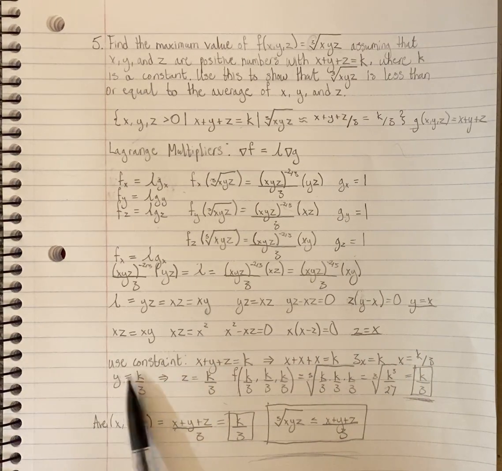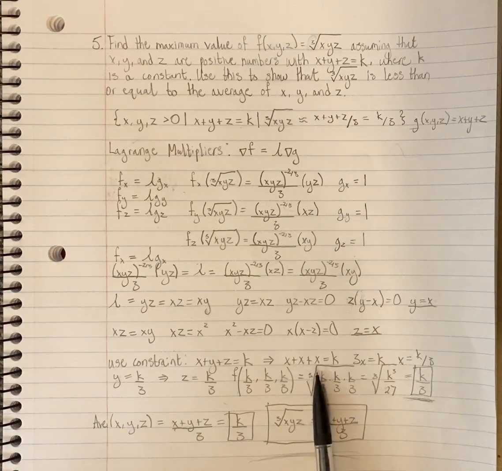So then we can go back to our constraint, x plus y plus z equal to a constant k. Well, we know our variables in terms of one variable now, so that would just be x plus x plus x equal to k. Some quick algebra, oh how I miss one-step algebra.